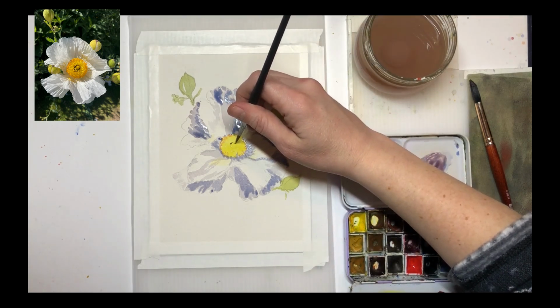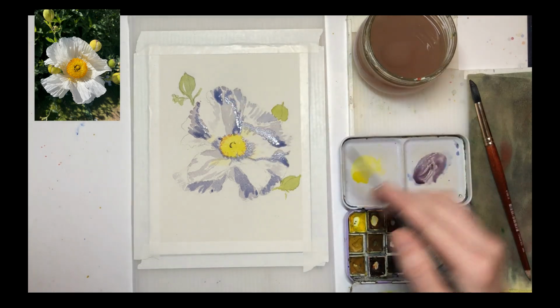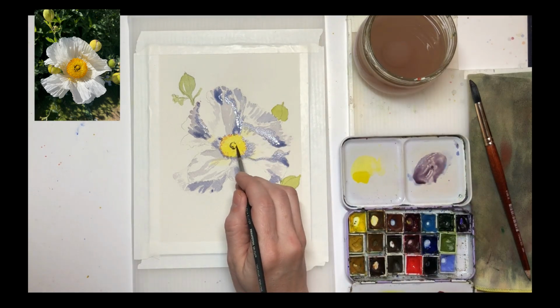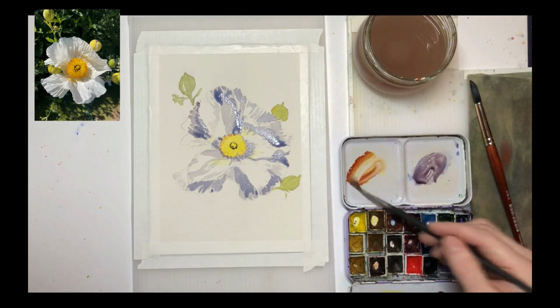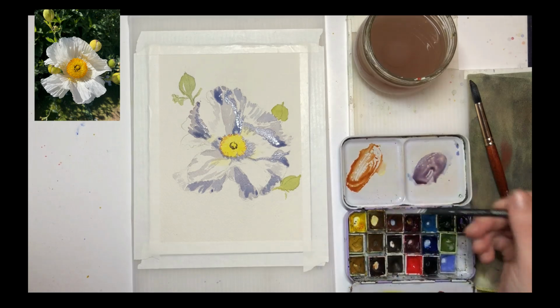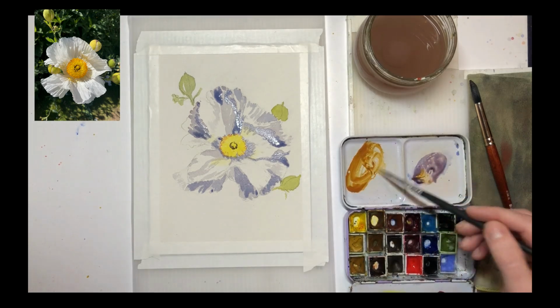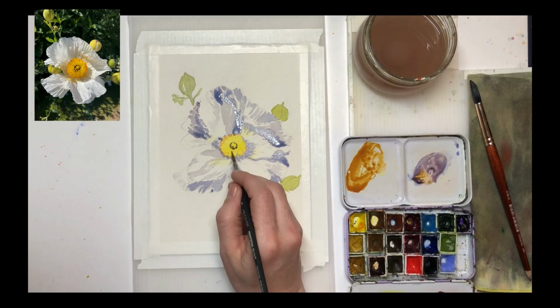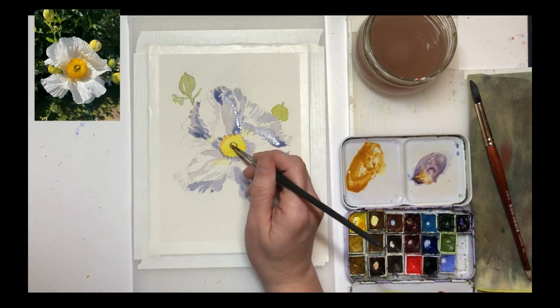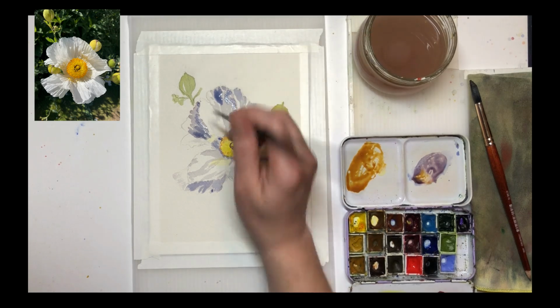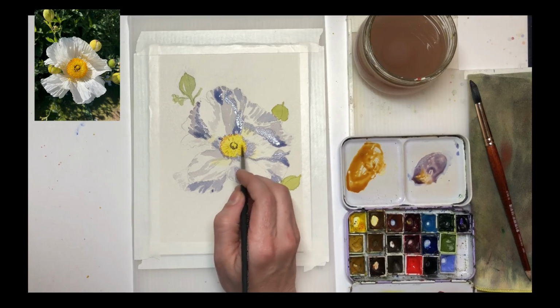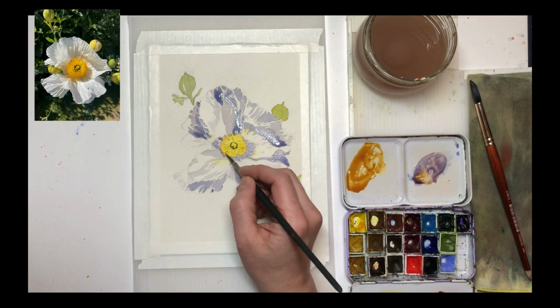For the center of the flower, I have created a nice dark purple. It's a very thick consistency of paint, and I'm using a teeny tiny brush to create that little ring around the center. And now I'm creating more of an orange to just add some more texture and interest into that center, where it really is lots and lots of tiny little fibers that you can see in the reference.